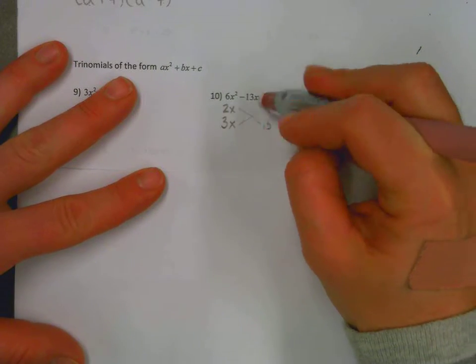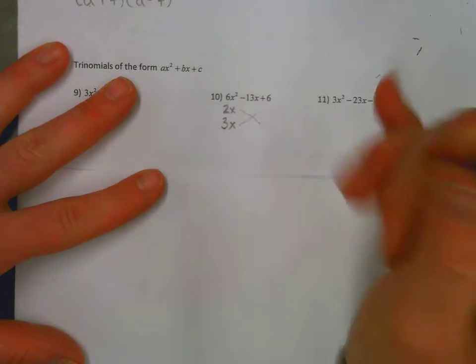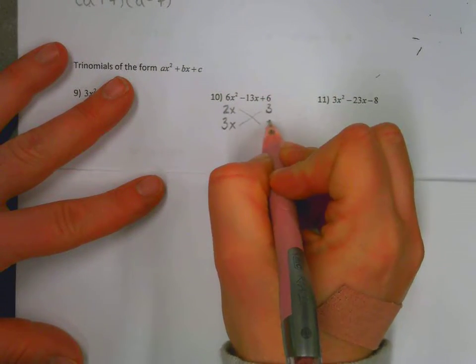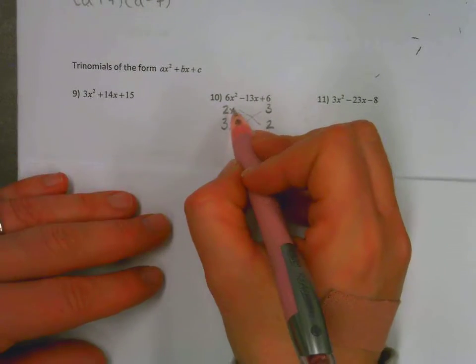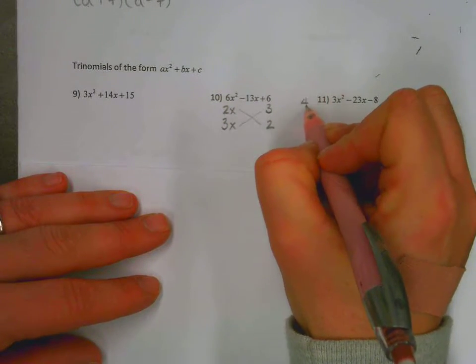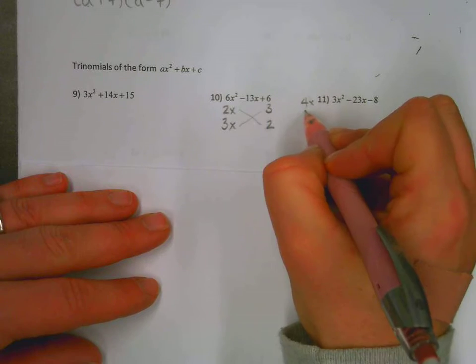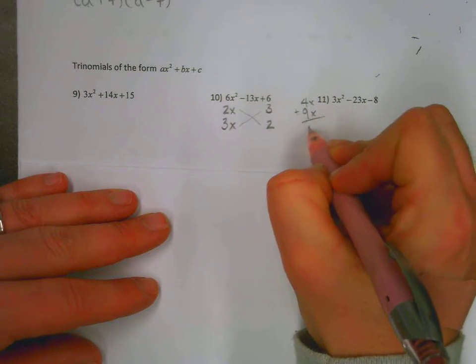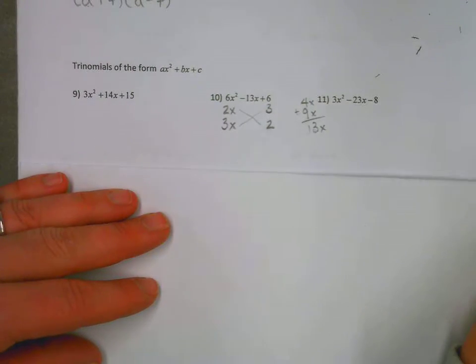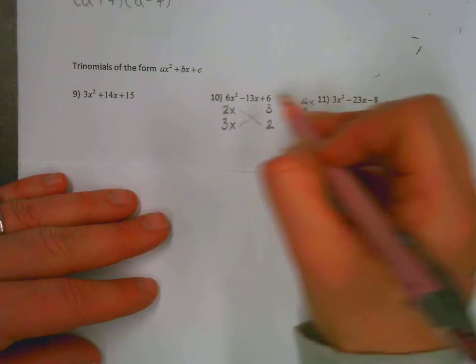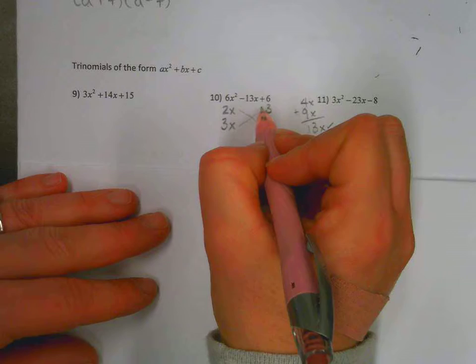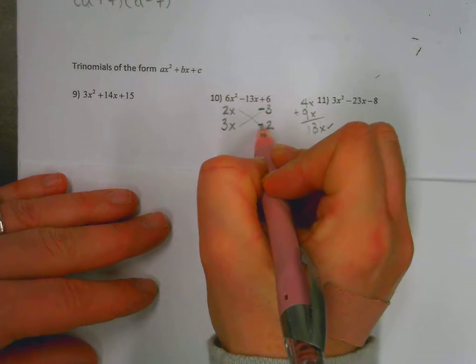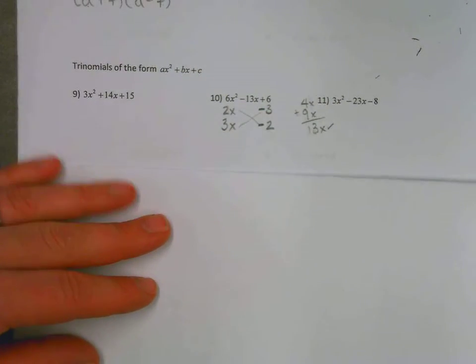I'm going to maybe use these same numbers, but I'm going to try and switch the values and try it again. So 2x times 2 is a 4x. 3x times 3 is a 9x. If I add these together, I get a 13x. But I want this to be a negative 13x. So it worked out, but I want it to be a negative. So that just means I need both of these factors to be negative.